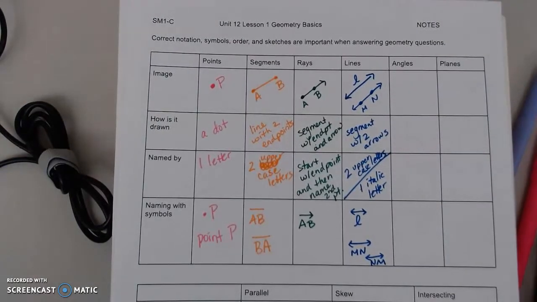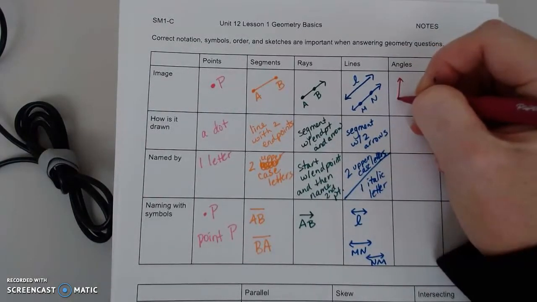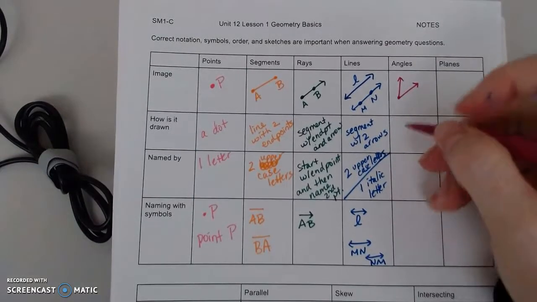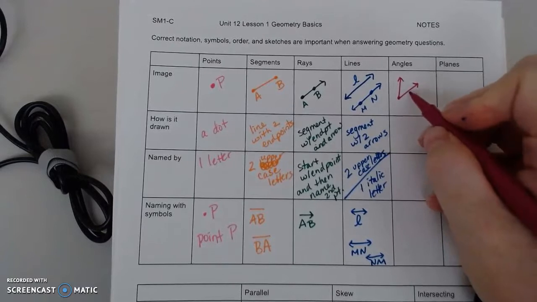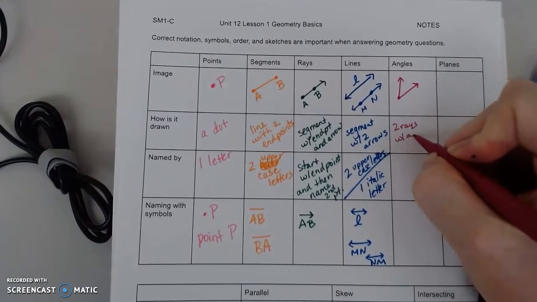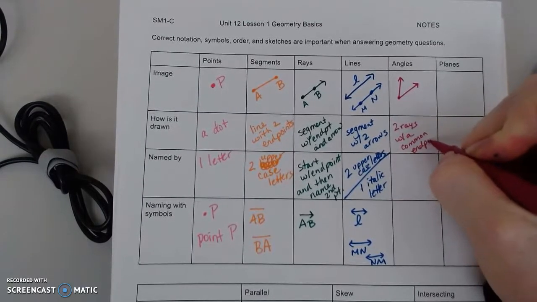An angle always confuses students. So an angle, okay, how is it drawn? Basically an angle is made up of two rays with a common endpoint. So that's what I'm going to say. Common endpoint. That's the technical definition.